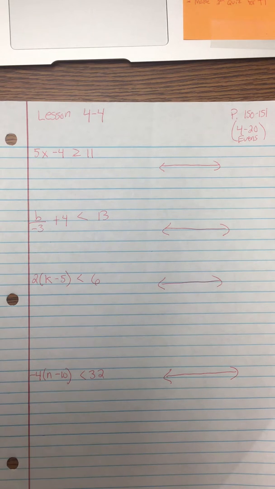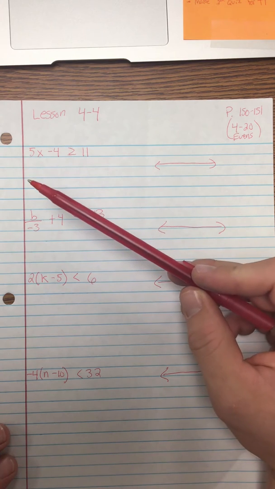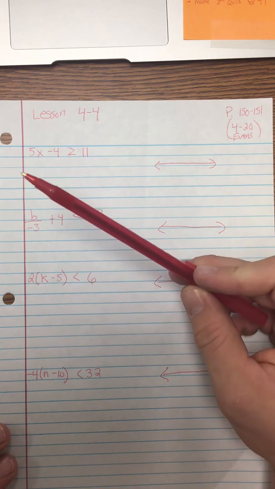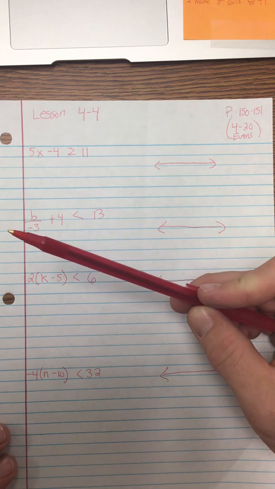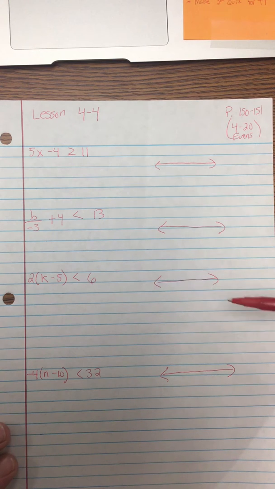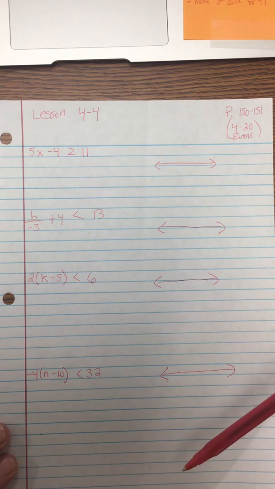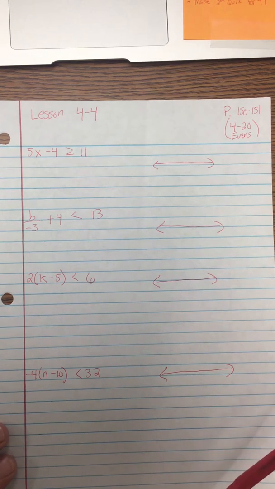The only difference with an equation and an inequality with this two-step is remembering that when we multiply or divide by a negative, we must flip our inequality. Now, we are going to be multiplying, dividing, adding, and subtracting all in the same problem today, so it's important that you don't flip your inequality when you add or subtract when you see that negative. It's just when you multiply or divide by a negative, okay?